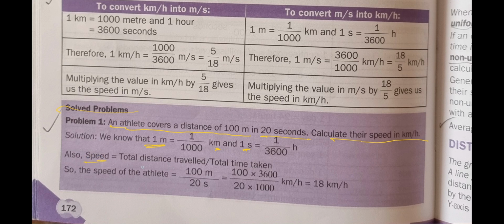Also, speed is equal to total distance traveled per total time taken. This is the formula. So speed of athlete is equal to 100 upon 20 seconds. This is given in the question, 100 meters in 20 seconds. So 100 upon 20 into 3600 upon 1000.